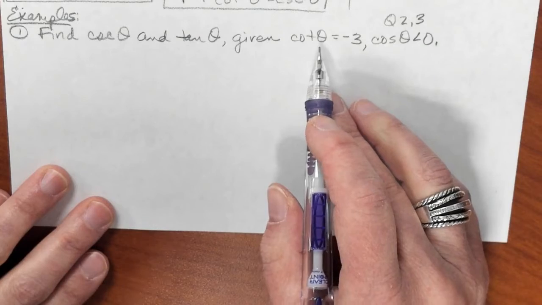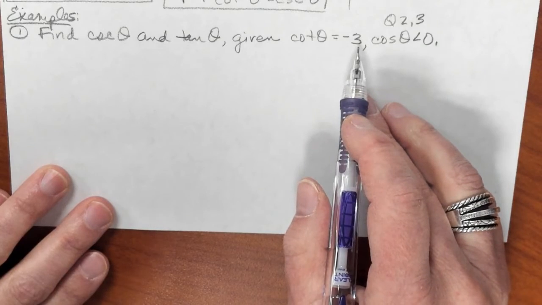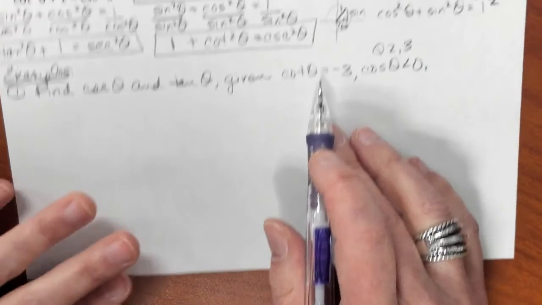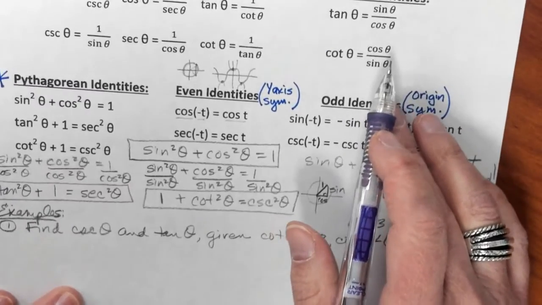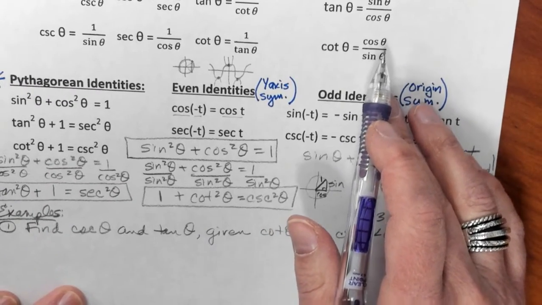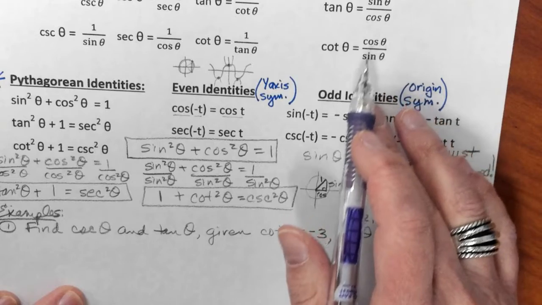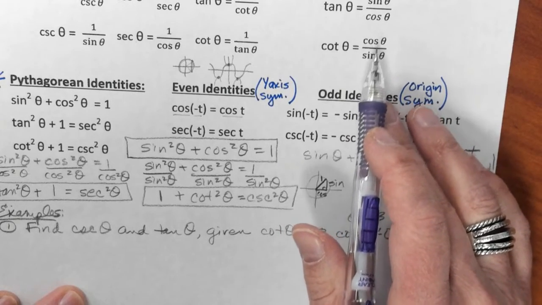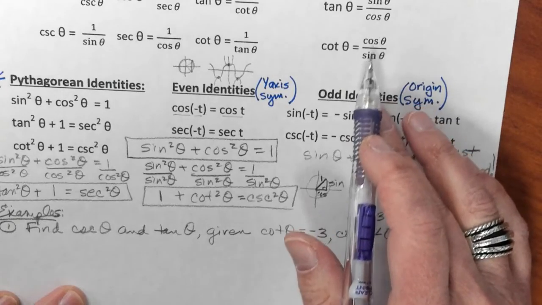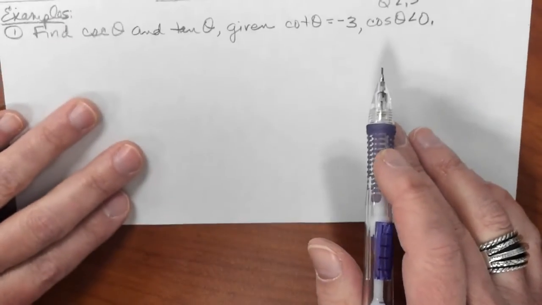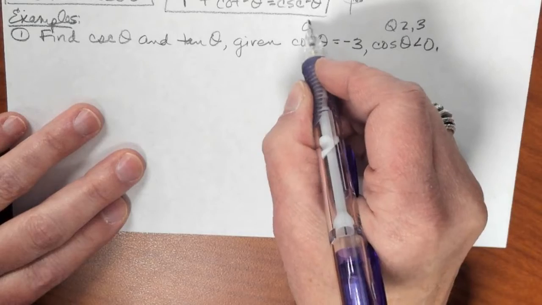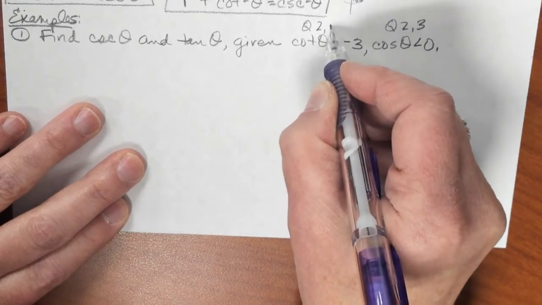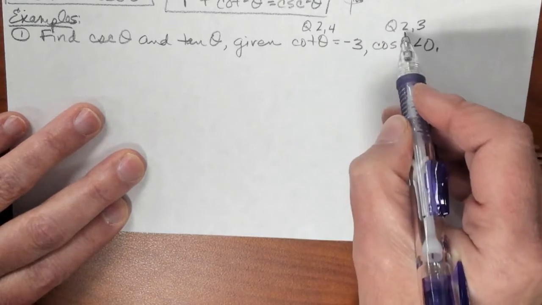If you have a cotangent that's -3, cotangent, remember, is cosine over sine. So one of these has to be negative to give me a -3. That means I can't have them both negative, but one has to be negative, which means I am in quadrant 2 or 4. Well, 2 is our winner.